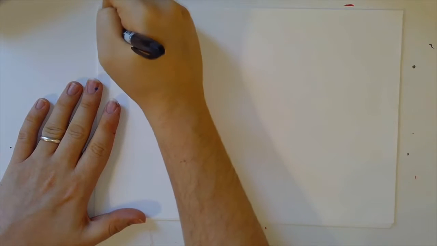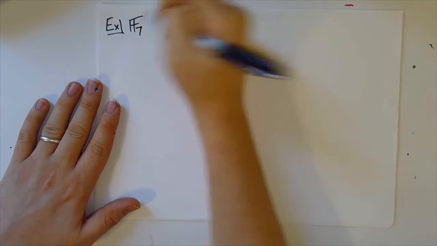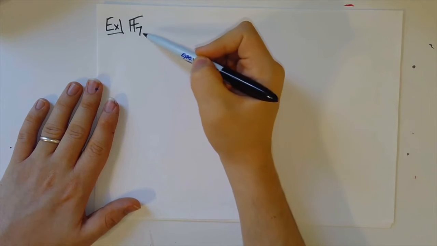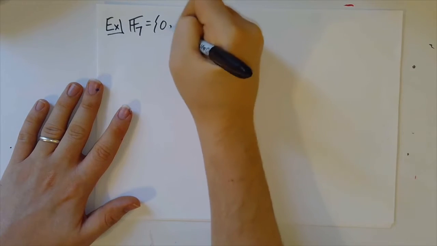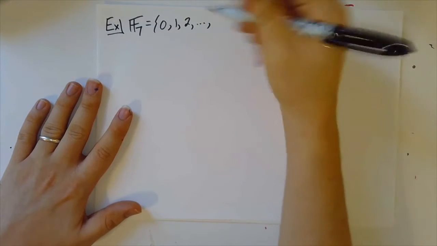But let's start with F7. And so what is F7? Well, the F stands for field, and so F7 stands for the field with 7 elements. And what are those elements? They are 0, 1, 2, up to 6.